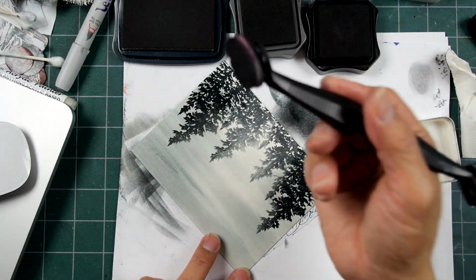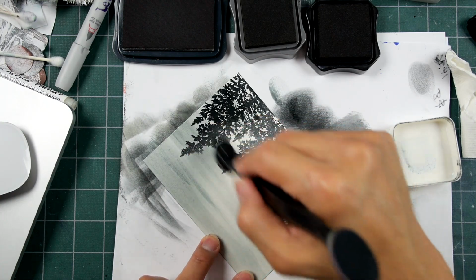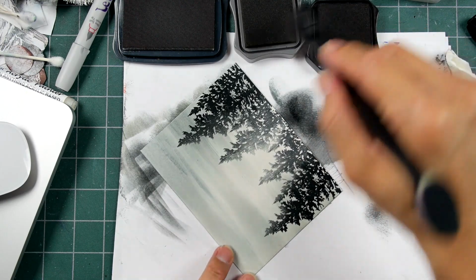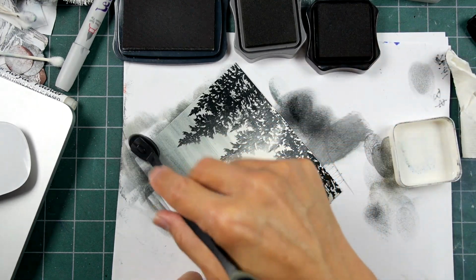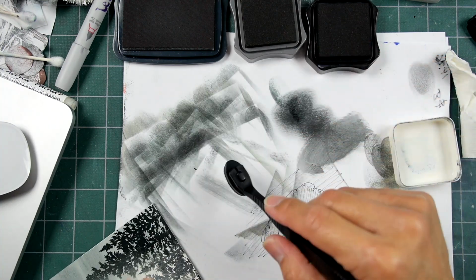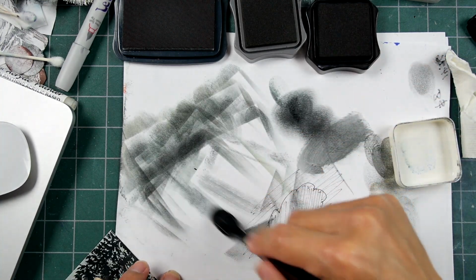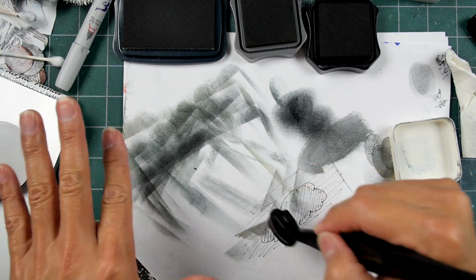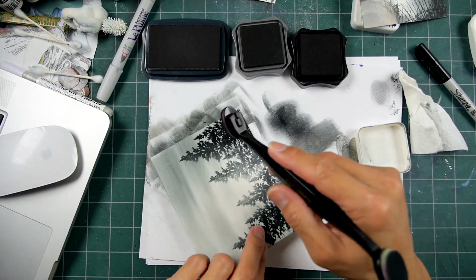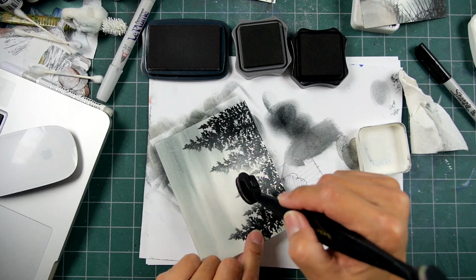All right, let's move up to the black. And do you see how I'm always kind of turning my card in the direction that's going to give me the most comfortable streak? When I'm doing these streaks like this, this is the comfortable motion for my hand, okay? So if I want to do that over here, I turn my card that way.